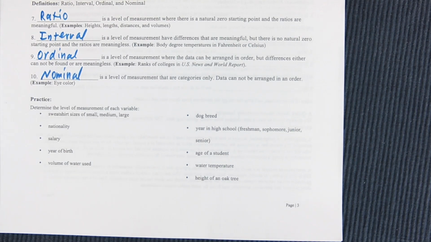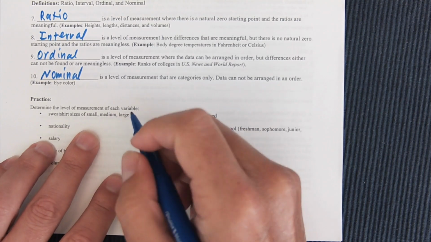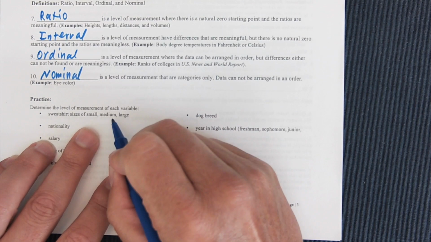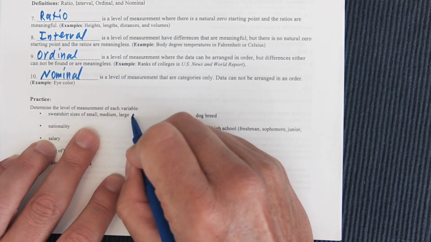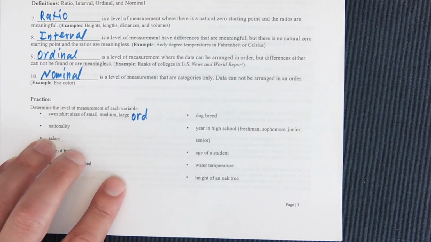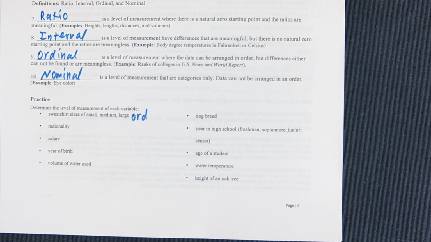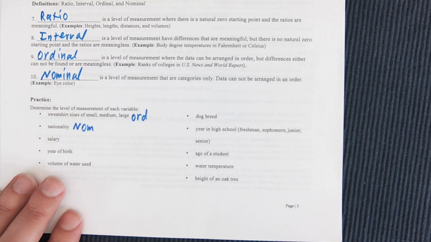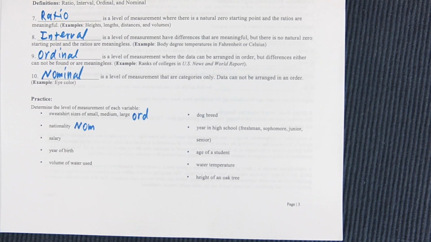Sweatshirt sizes of small, medium, and large. Well, definitely there's no numbers attached to them. And the order does matter, meaning small and medium and large, there's a natural order, so this is ordinal. Next up is nationality. Once again, that's nominal, meaning the order is irrelevant and we can't assign numbers to that. Meaning there's no natural zero or anything like that.